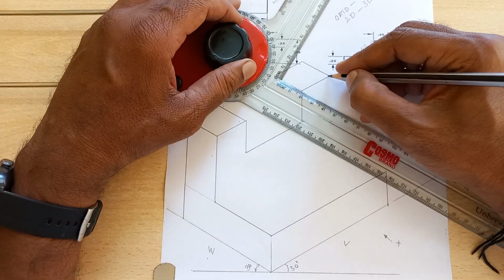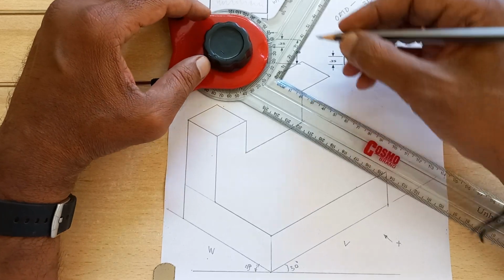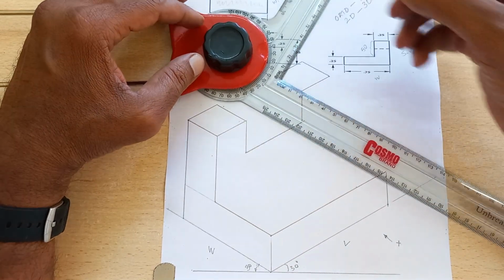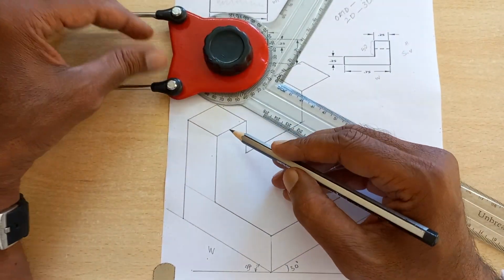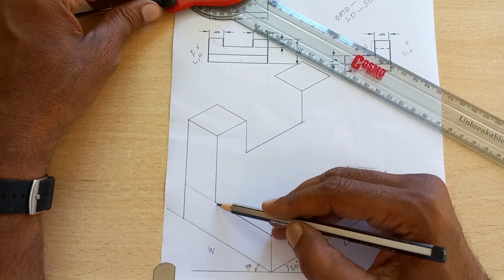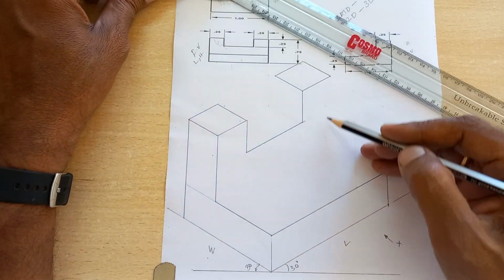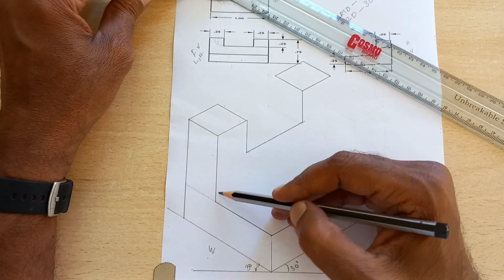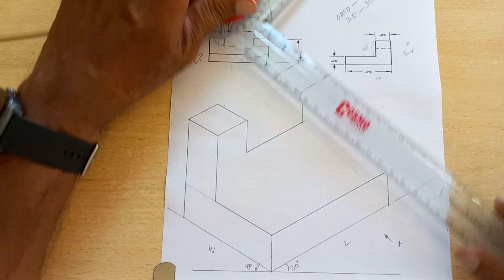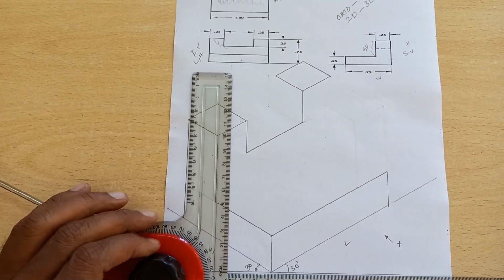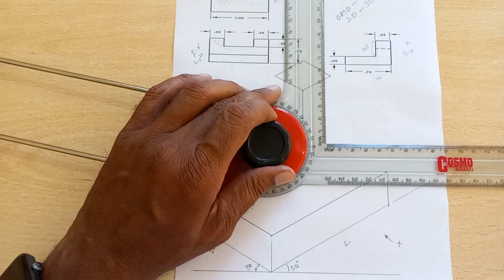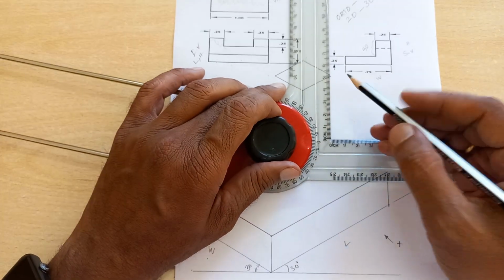Okay, so now we have reached one another foremost corner, this particular point. So now in the same way as we have joined this one to the base plate, I have to join this one to the base plate. So what is this height? This height is about 50 mm. So simply I'll fix the drafter to this one and I will take 50 mm. Okay, you can see here 50.